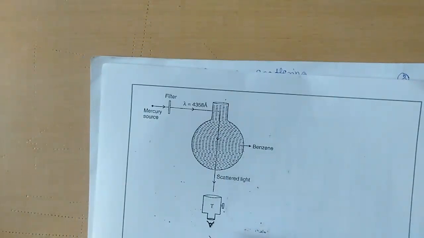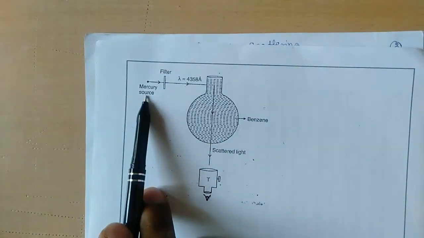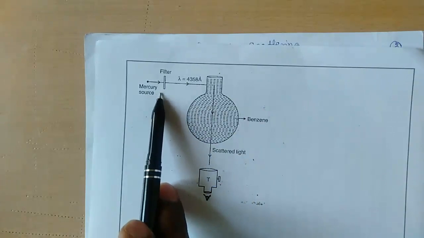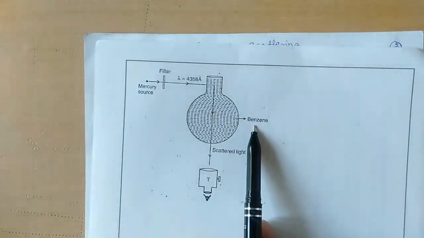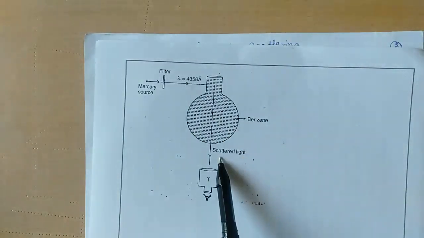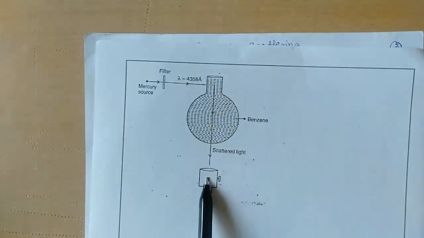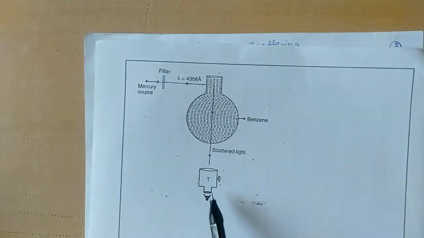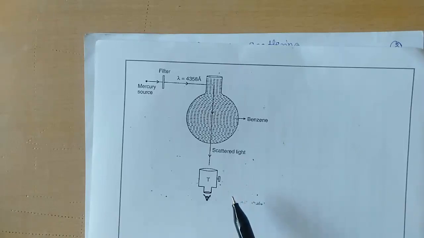The definition for Raman scattering is as follows. Whenever any monochromatic light is made to pass through any organic liquid such as benzene or toluene, and the scattered light is observed in a direction perpendicular to the direction of the incident light, then the scattered light consists of additional frequencies other than that of the incident light. Along with the incident line there were other lines, some having greater frequencies and some having lower frequencies.